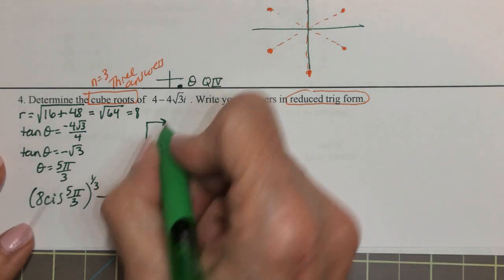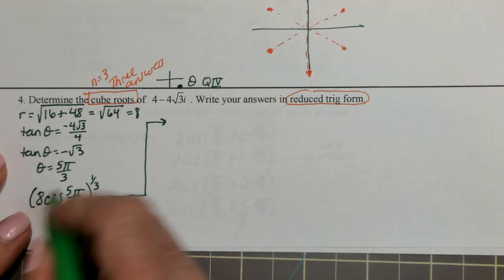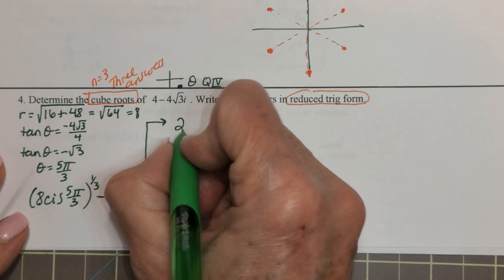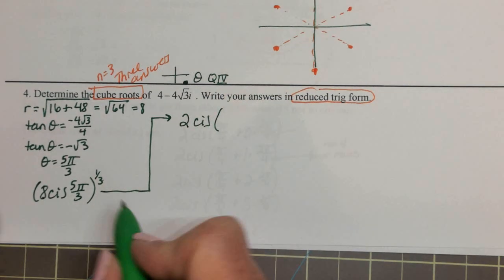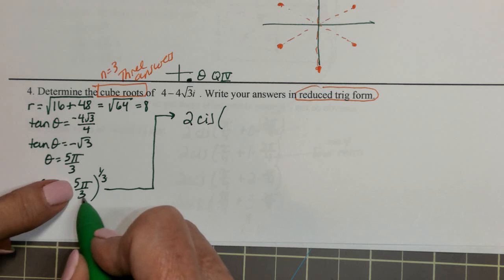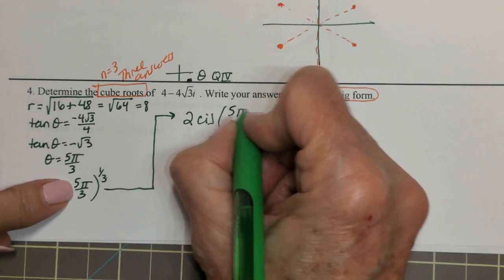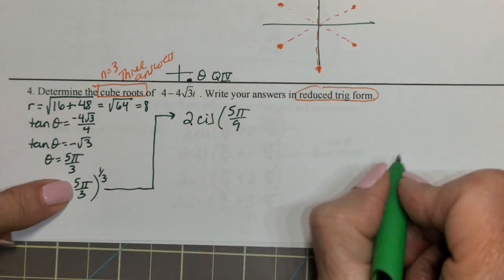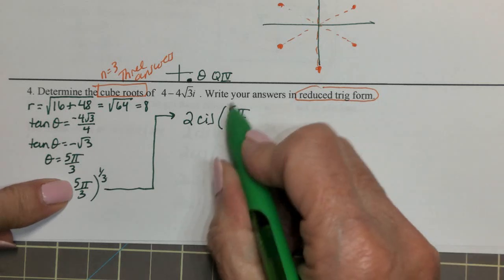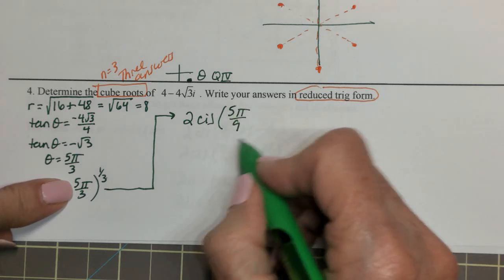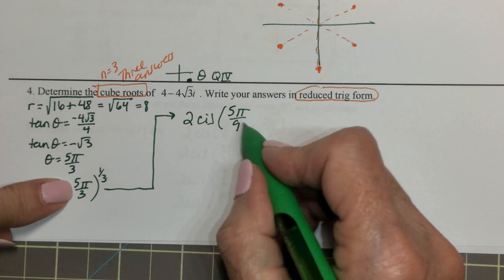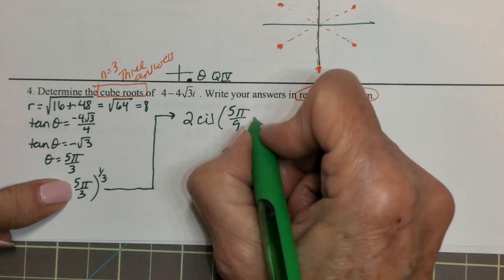Okay, so my first one will be the cube root of 8. The cube root of 8 is 2, cis, multiply 1/3 by your argument, and we get 5 pi over 9. Now I know why they said to leave it in trig form, because without doing some work, we don't know what cosine and sine of 5 pi over 9 is.